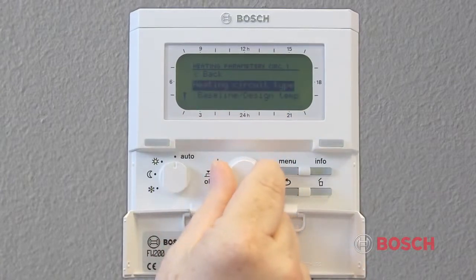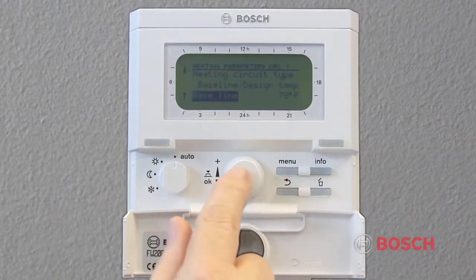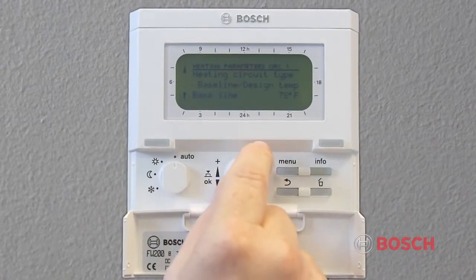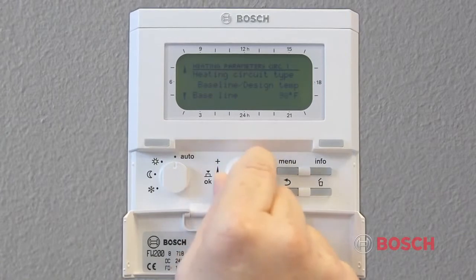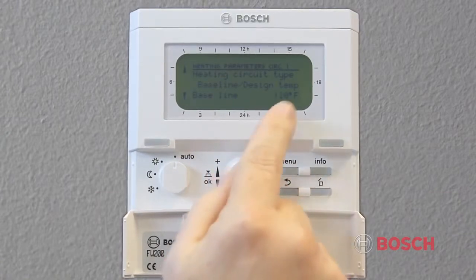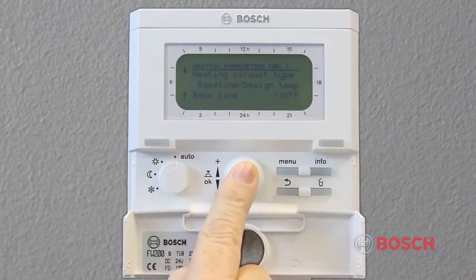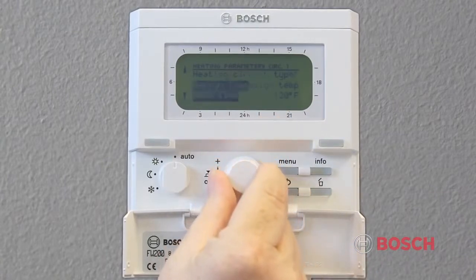Heating circuit type will again be highlighted. Rotate the dial counterclockwise. Baseline will be displayed. Press the dial and 78 degrees Fahrenheit will flash. This is your minimum supply temperature at 68 degrees Fahrenheit outdoor temperature. Set accordingly and press the dial once to lock in the setting.